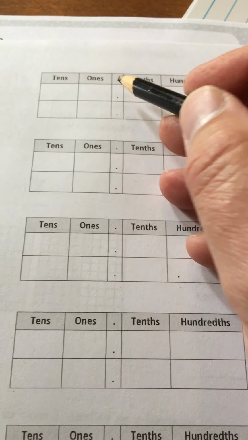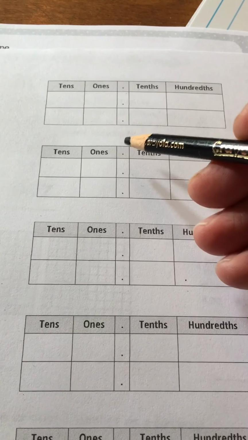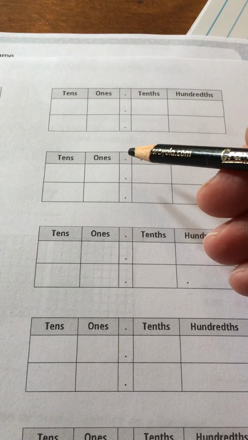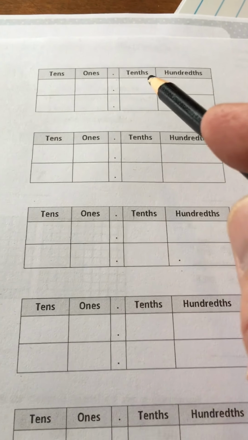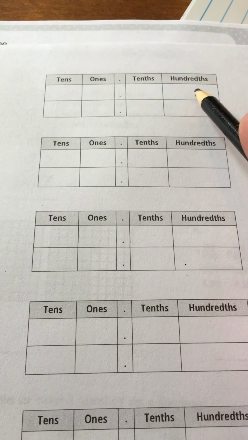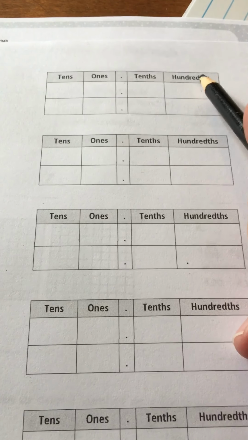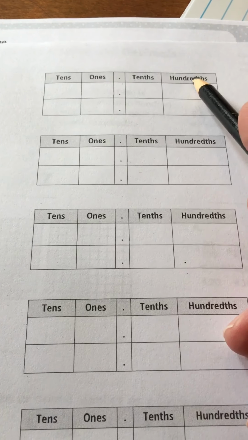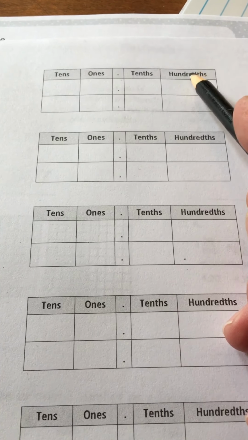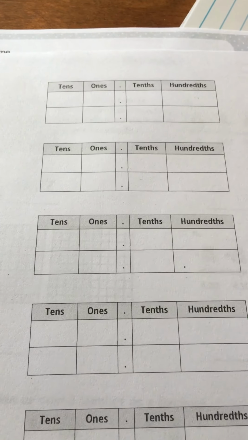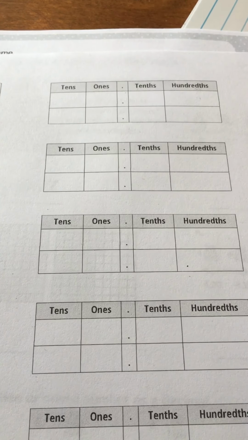Okay, so I like to think of it as, this is the last name. Whatever is above it is the last name of the number. Okay? All right?